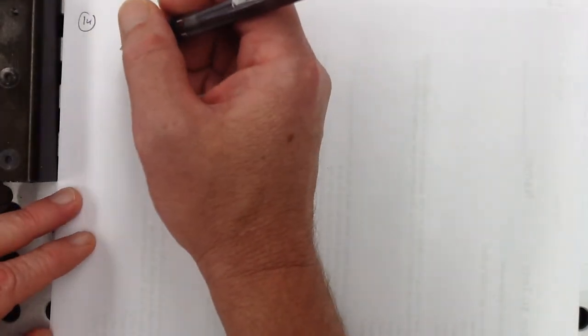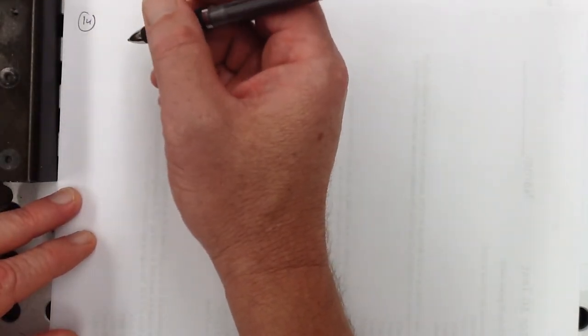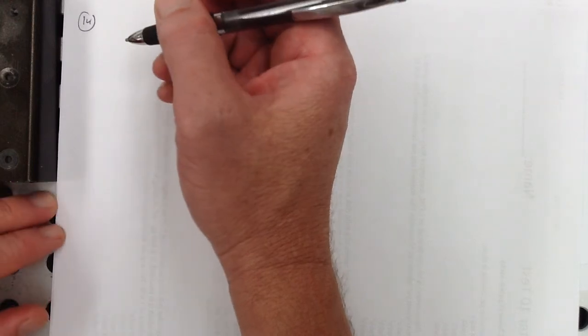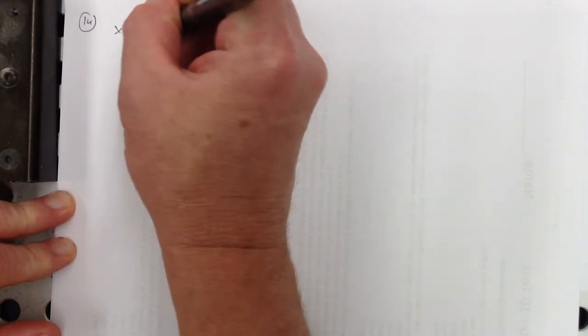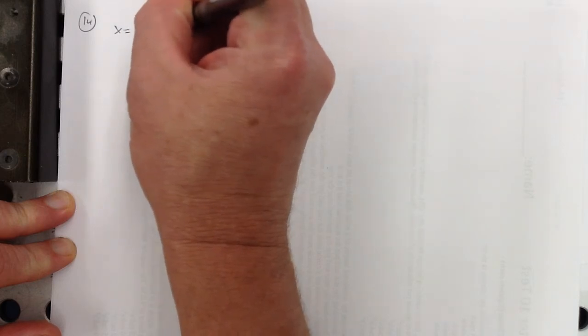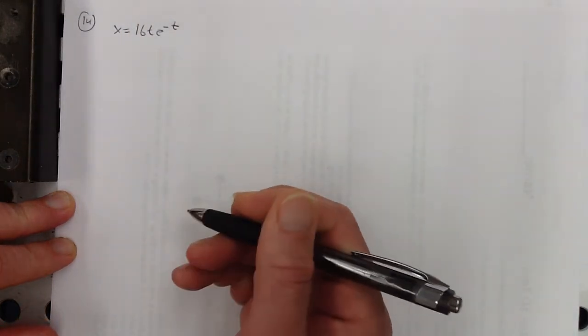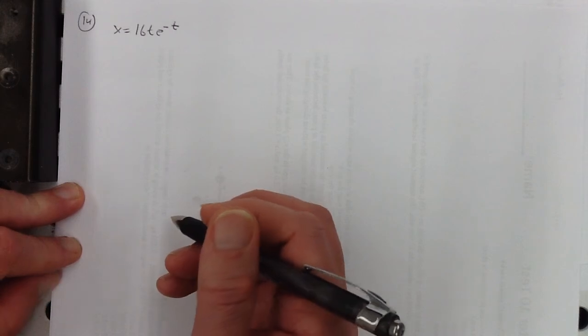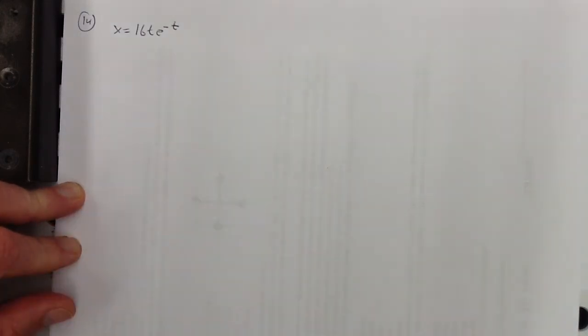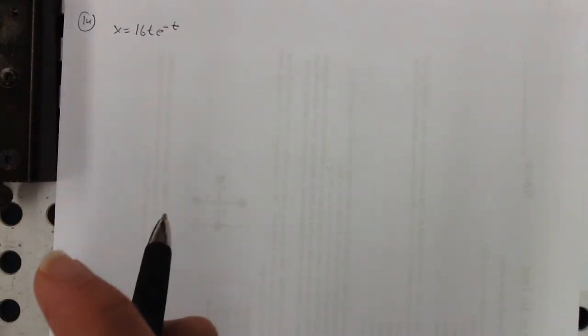All right, so on to a couple easy little calculus type problems. An electron moving along the x-axis has position given by x equals 16t e to the negative t, where t is in seconds. How far is the electron from the origin when it momentarily stops? Well, how are we supposed to do that?